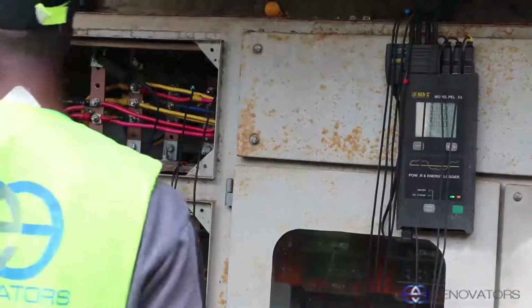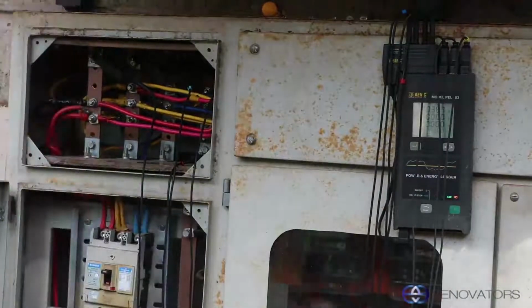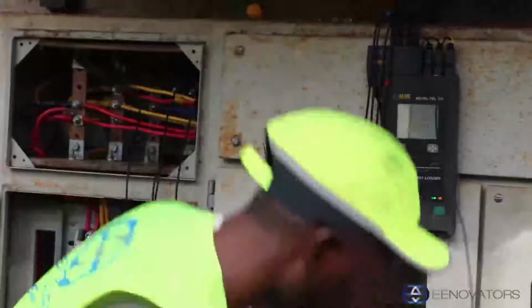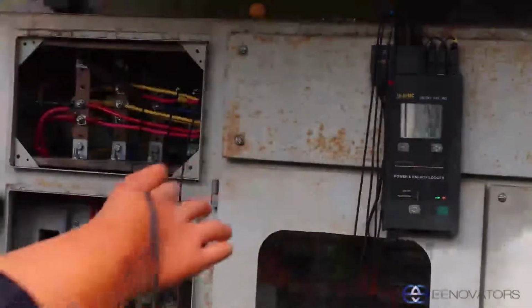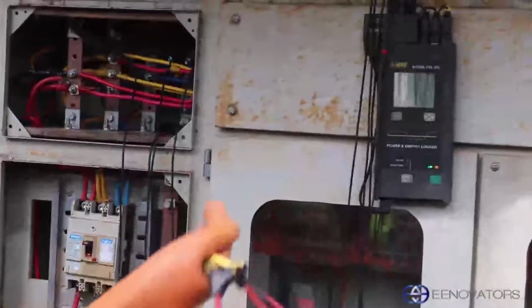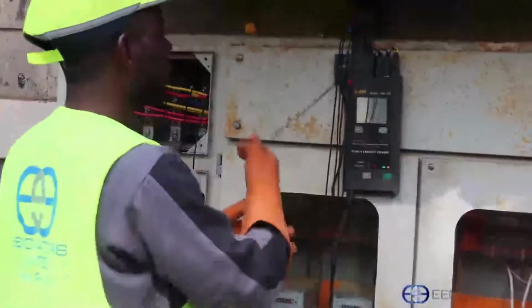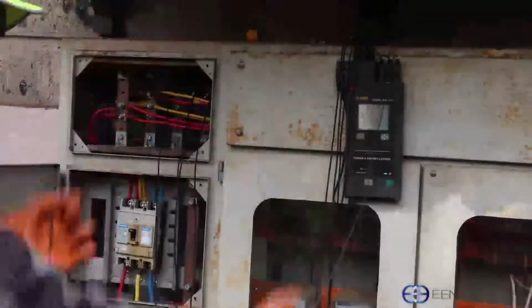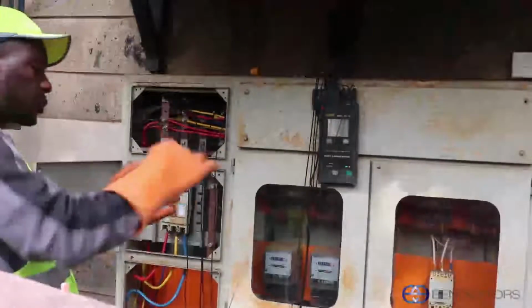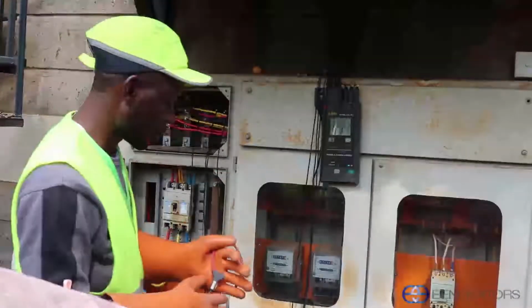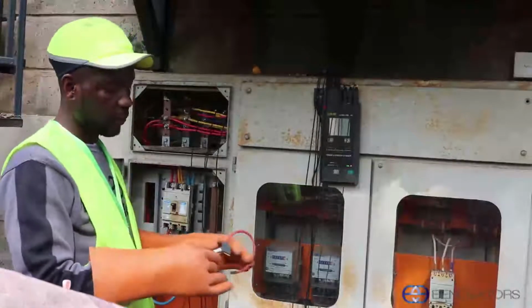So next, I'll wrap my CTs around the cables. Again, the only way we can be sure with the lines is you follow it from the equipment. So this is my red phase, or line 1. So I just follow it, and you can realize that on the CTs we have direction.